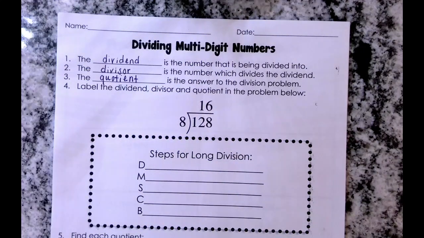So we know each operation has a vocabulary word tied to its answer. For example, the answer to an addition problem is the sum, the answer to a subtraction problem is the difference, and the answer to a division problem is called the quotient.